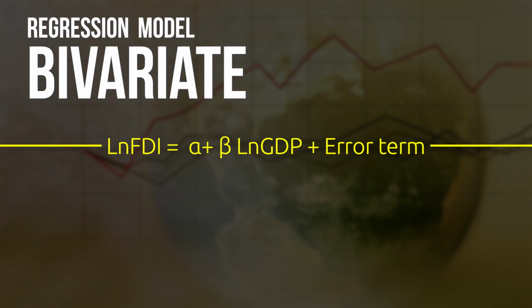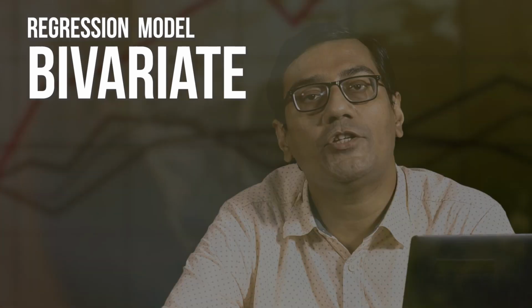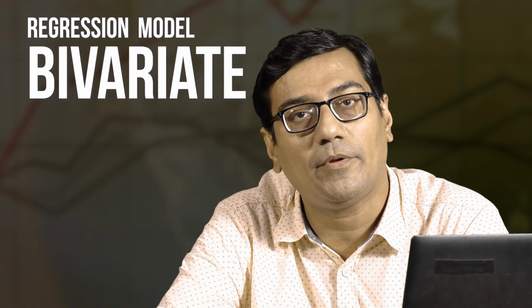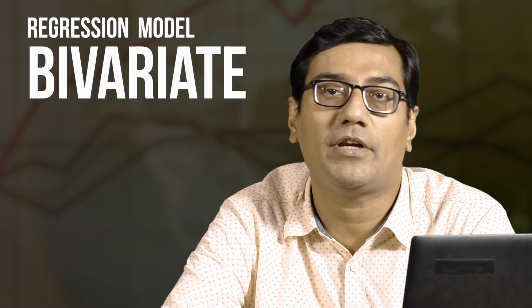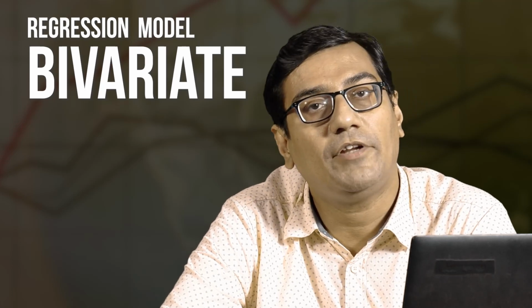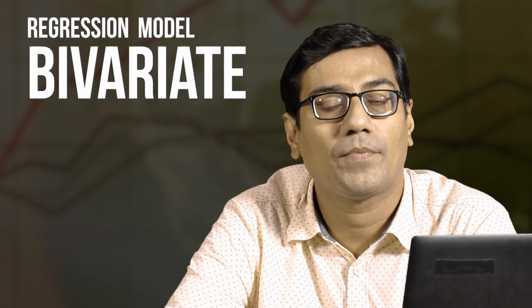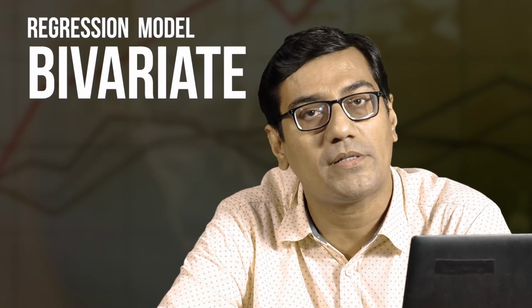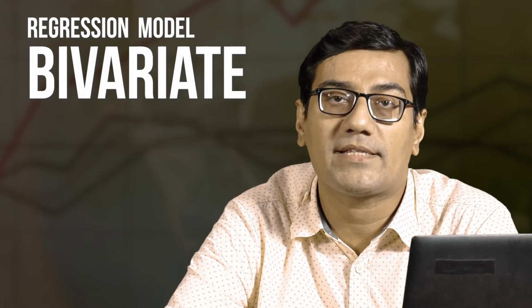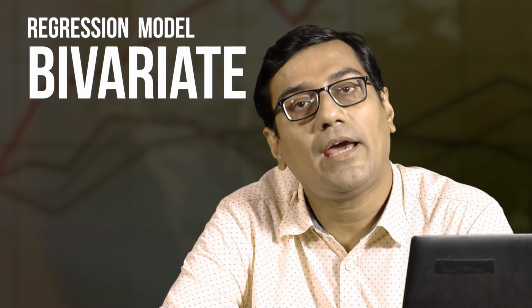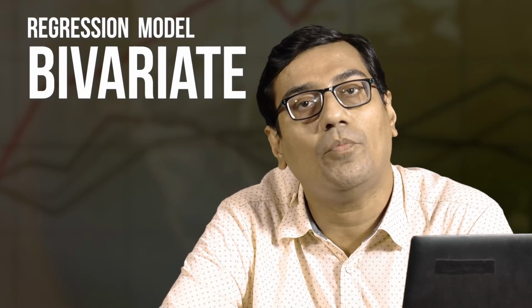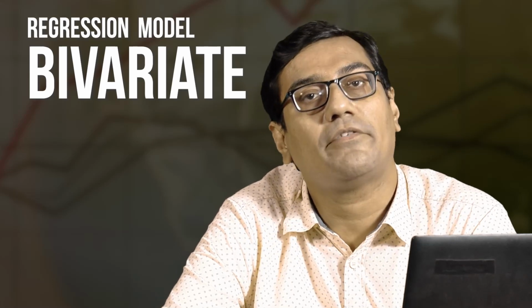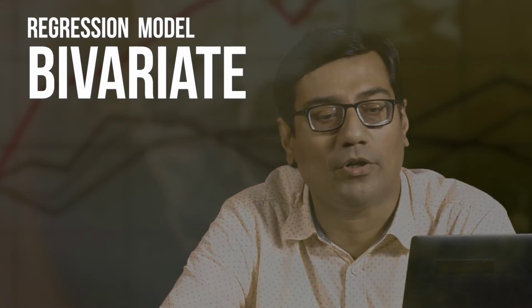When we refer to ln FDI, it is the dependent variable, and ln GDP is the independent variable, and we want to trace out a relationship between ln FDI and ln GDP. Accordingly, alpha and beta are the population parameters which need to be estimated. The error term is considered as the omitted variable term, which is the random term in an econometric model.